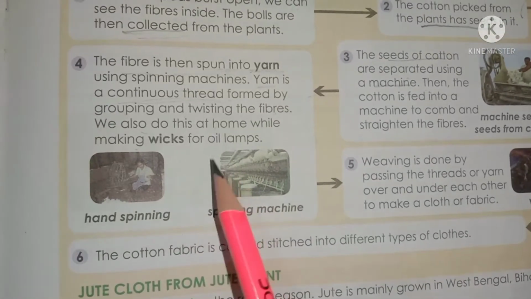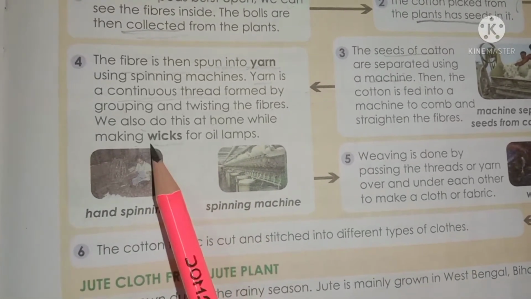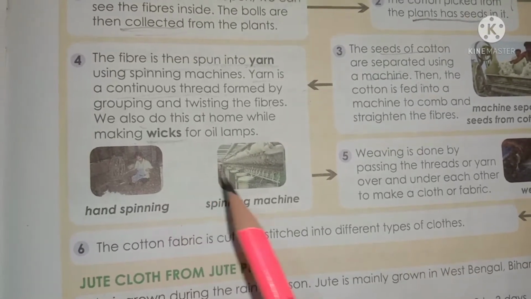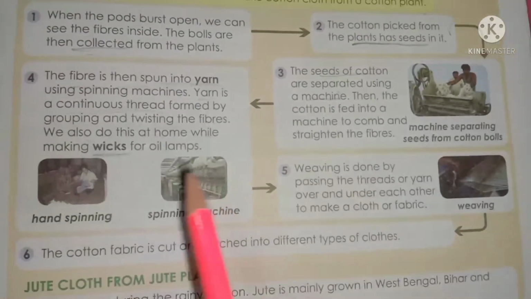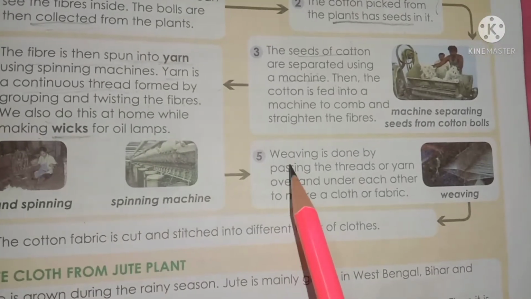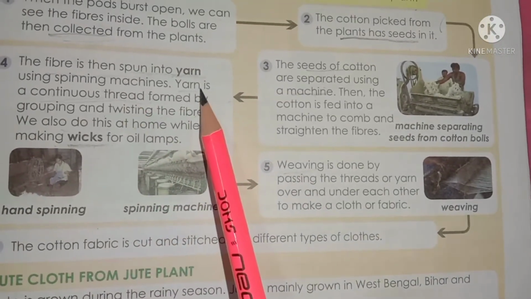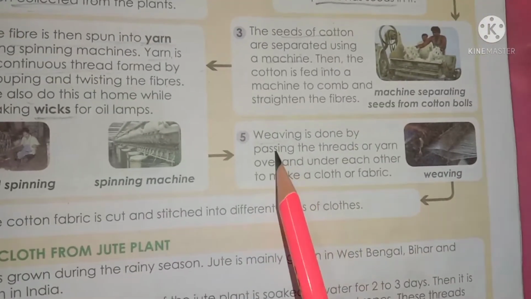At home, for oil lamps, for that wick, you could have seen your mother making wicks like this. Okay, for oil lamps. Next, after this, the fifth step is weaving. Spinning, that is developing yarn, then it is weaving.